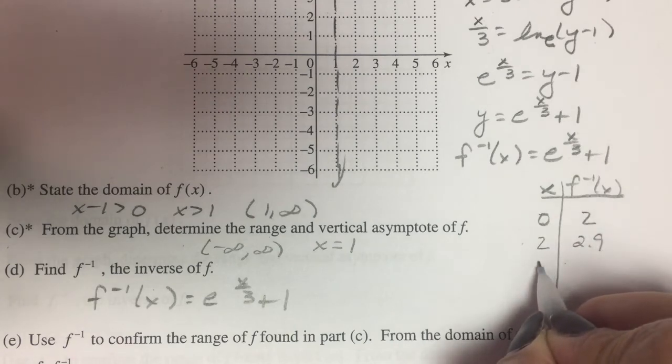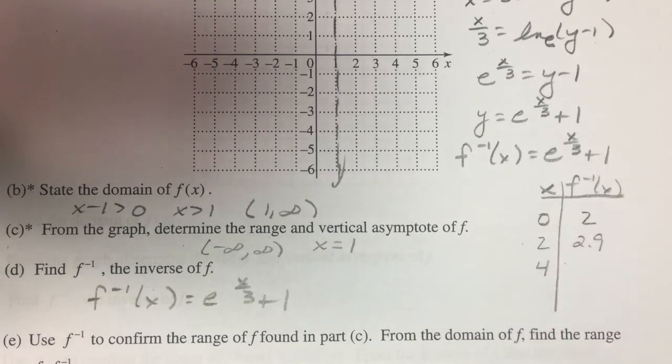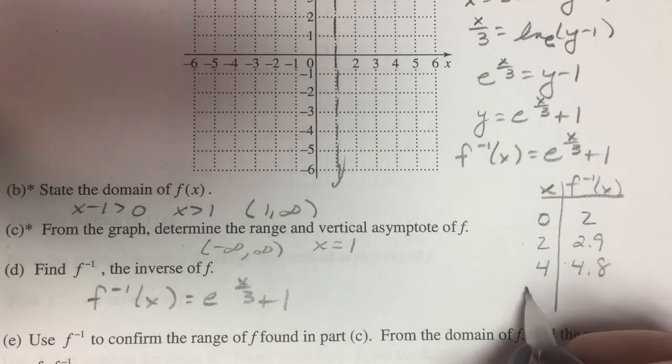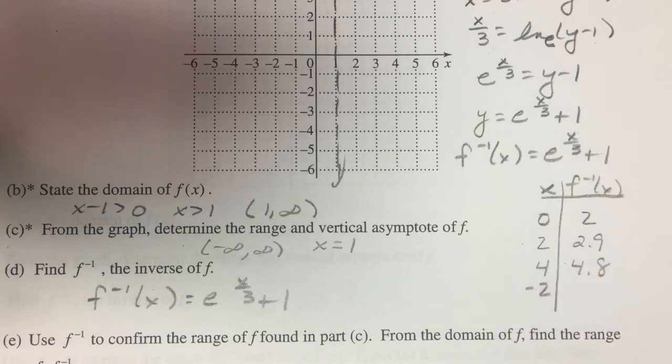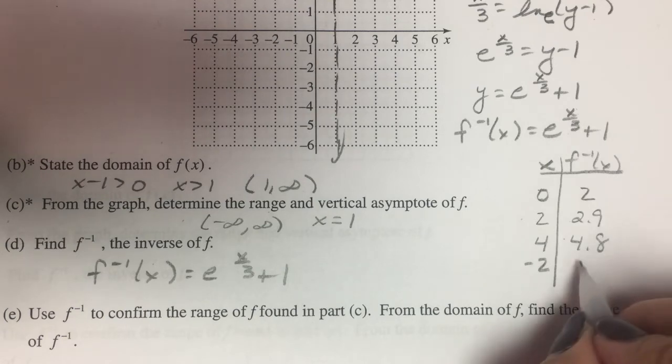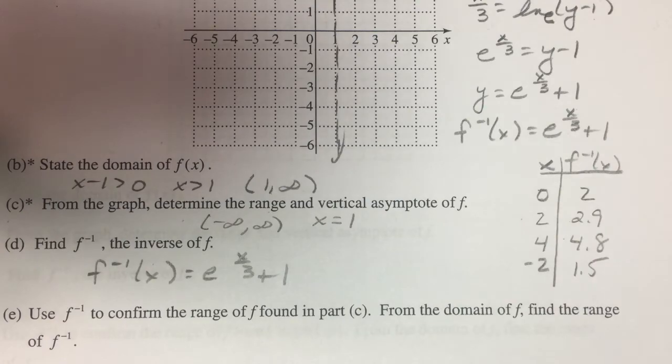I'm going to plug in a 4. So again, that would be e to the 4/3 power plus 1. That's going to give me 4.8. Let's plug in maybe a negative 2. If I plug in a negative 2, that would be e to the negative 2/3 power plus 1. I'm getting 1.5. So let's see what's happening here.